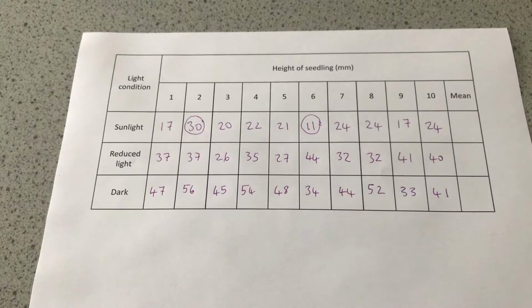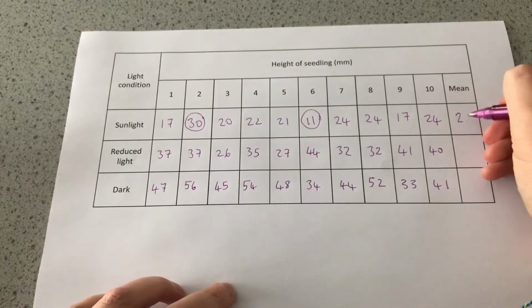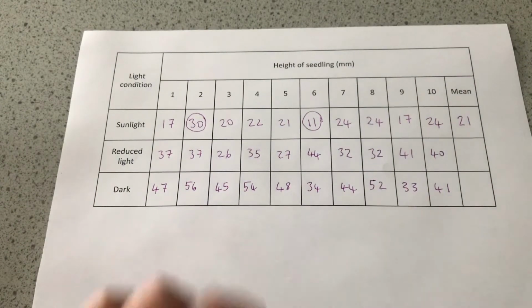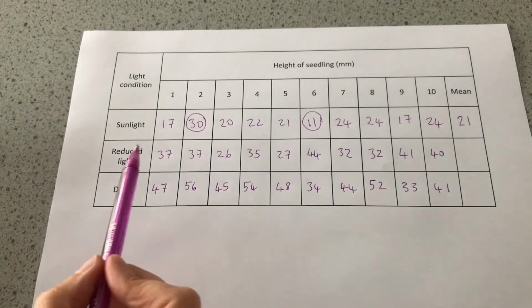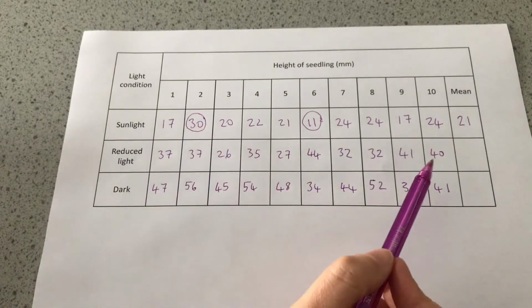of decimal places. So there's no point trying to be fancy and adding in a greater number of decimal places. So I'm going to take my 21.125 and I'm going to round that to 21. So there is my mean. Let's do the same. So look through my results. Do I have any anomalies?